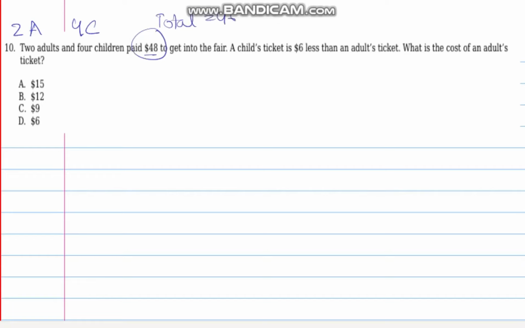A child's ticket is $6 less than the adult ticket. Now what is the meaning of this? The child ticket is six less than the adult ticket. This is the meaning of this. Now, the first thing is to make the equation.